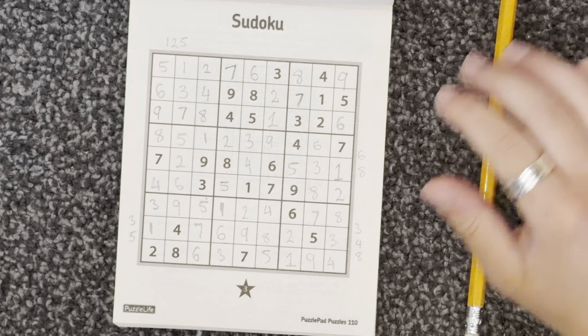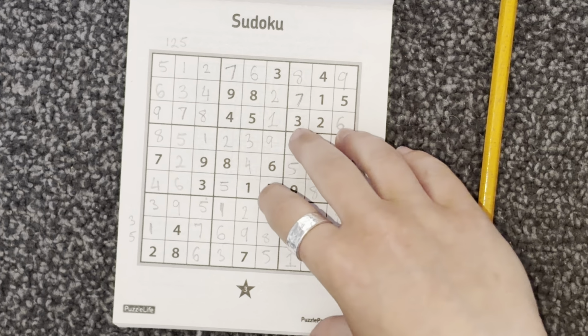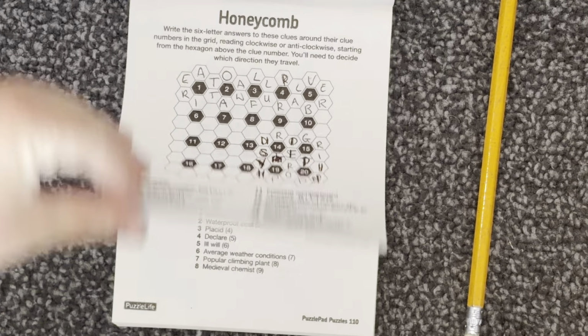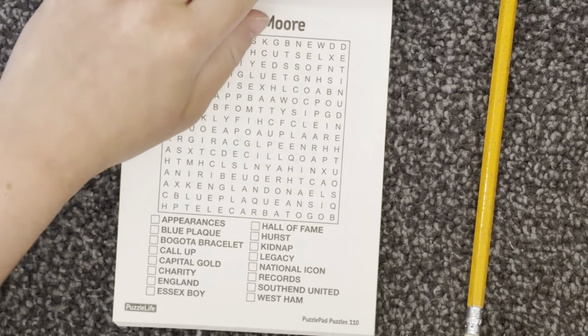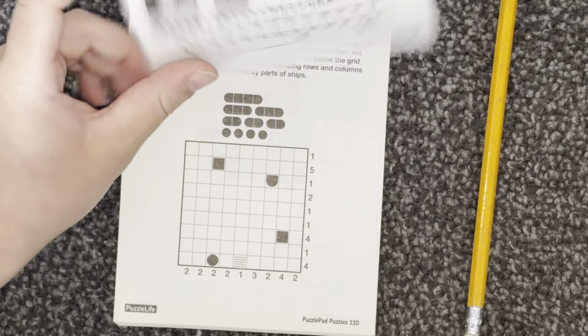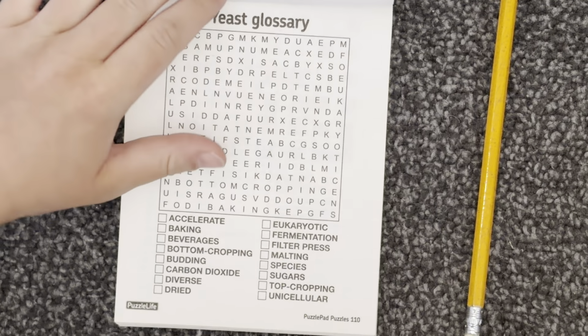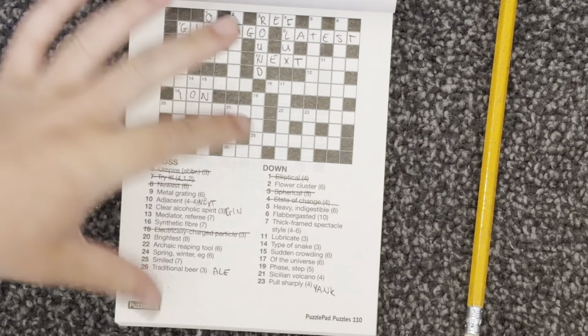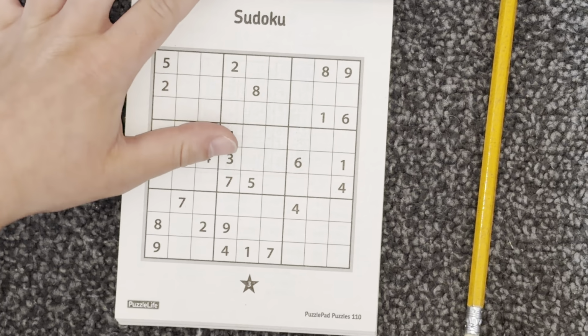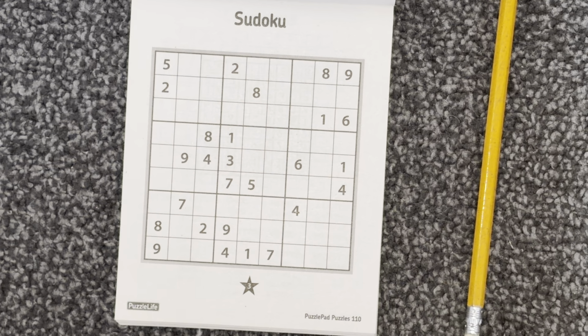So yeah, that was pretty good. Now this is a book of like all kinds of different puzzles, some of which I've done. So I'm gonna have to do some flicking until we find another Sudoku. But if you guys would like to see me do any of these other puzzles, let me know, and I'd be more than happy to.